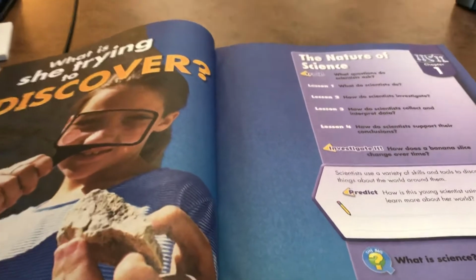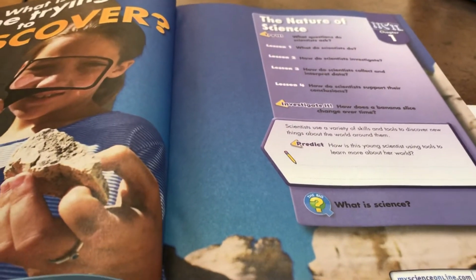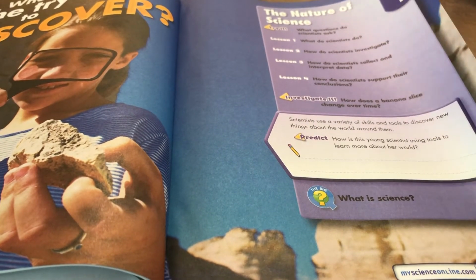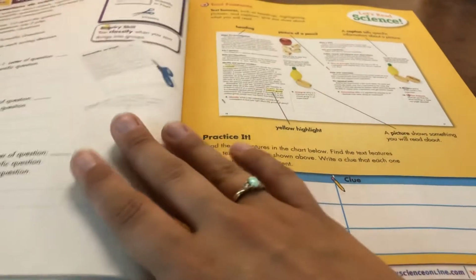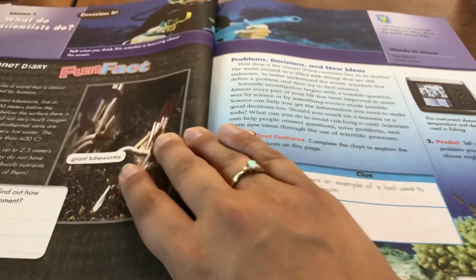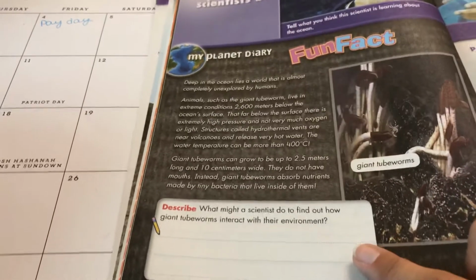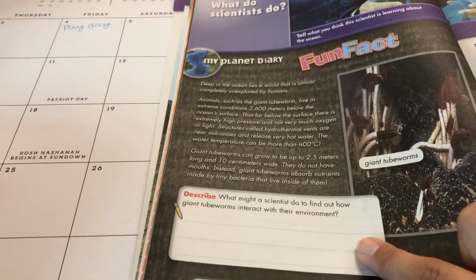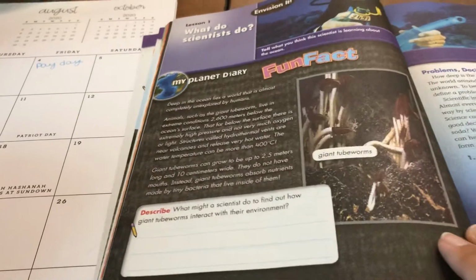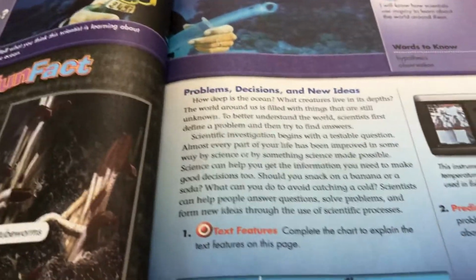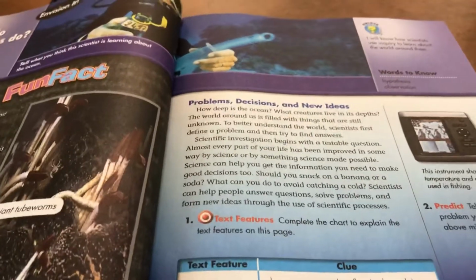So what you're going to do is answer that question and write it directly in your book. After you do that, you're just going to turn the page. You're going to skip these 2 pages here, and turn the page again. Then you're going to read this little story about the giant tube worm and answer this question here. And then you'll move over to this section right here, which is your first section of notes.